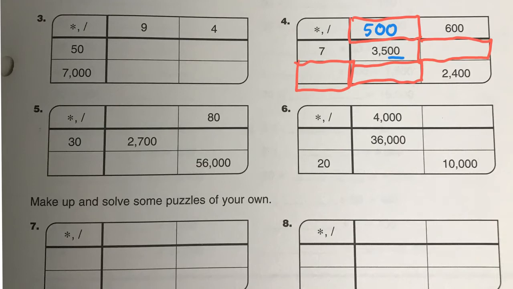Over here, we have 600 times what equals 2,400? Well, think about 6 times what is 24, or 24 divided by 6. Okay, 24 divided by 6 is going to be 4. And do we need to add another number to that? Well, you have these two and these two, so I think you're okay. 4 times 600 is 2,400. And then just finish the rest.